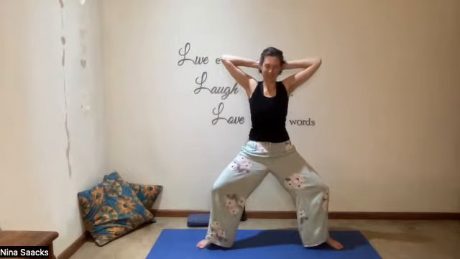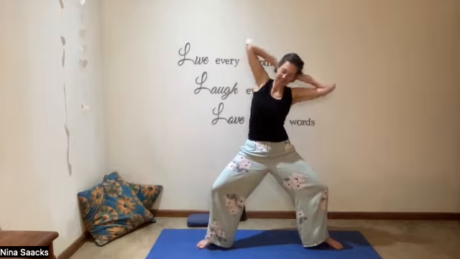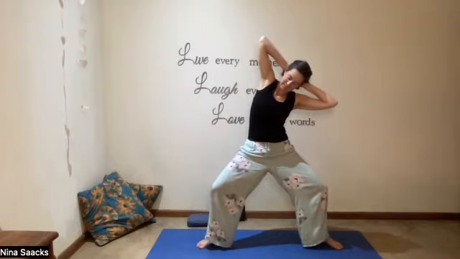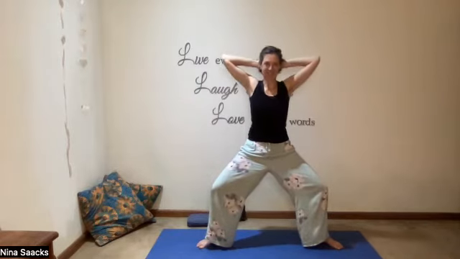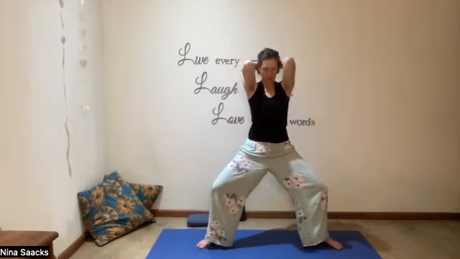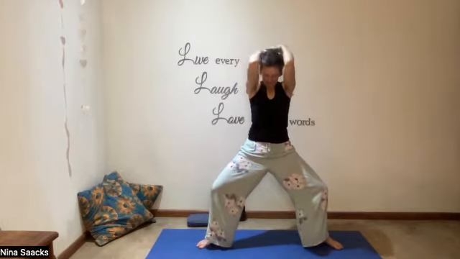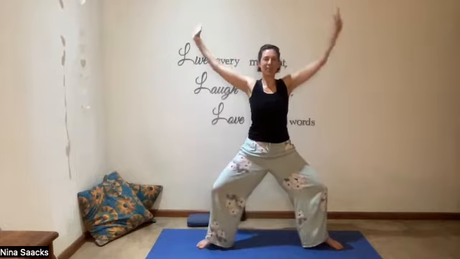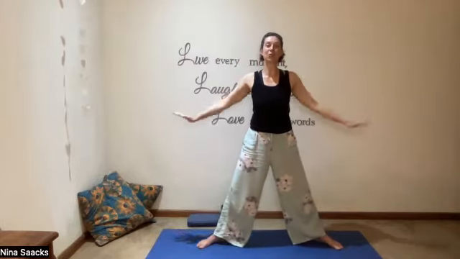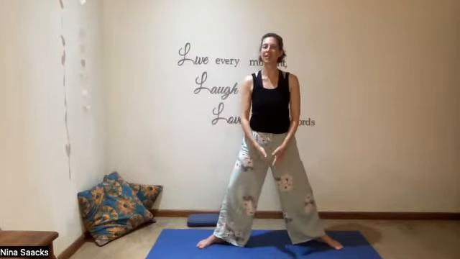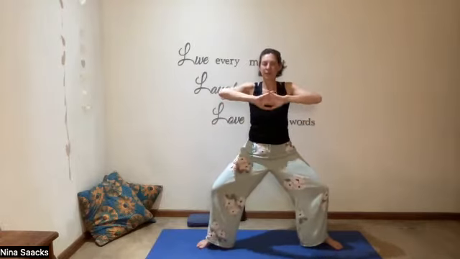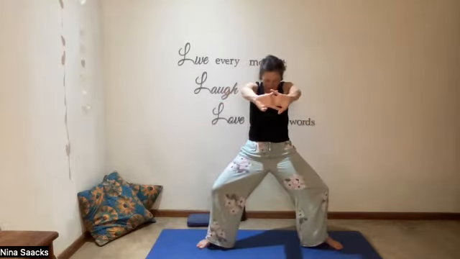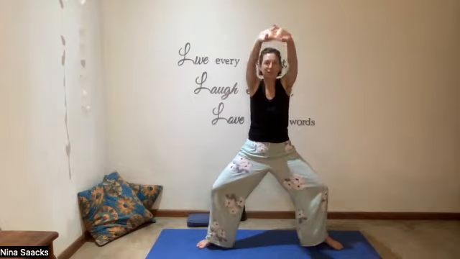Inhaling back to the center. Exhale, other side. Inhaling back to the center. Exhale, elbows come towards each other. Inhale, the arms lift. Exhale, the arms release as the legs straighten. We've got 2 more nice slow rounds here. No rush. Making it fluid, making it comfortable, making it smooth and enjoyable.